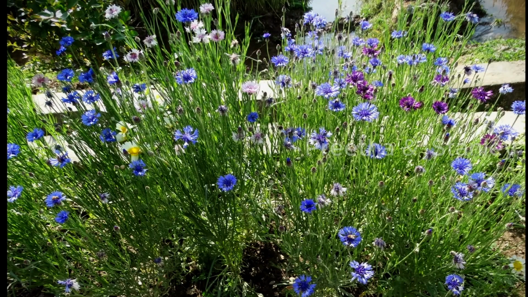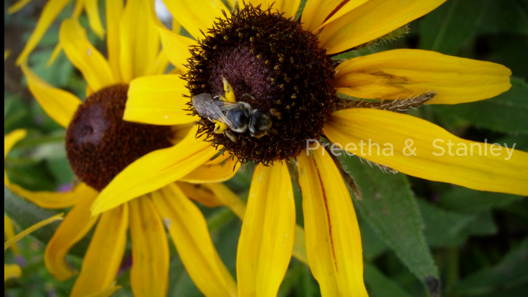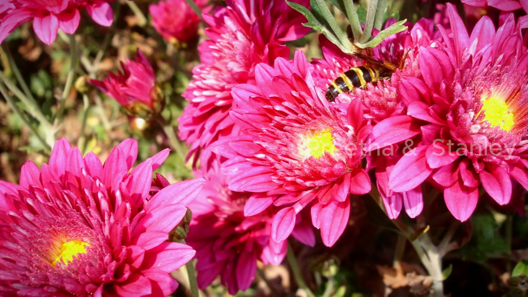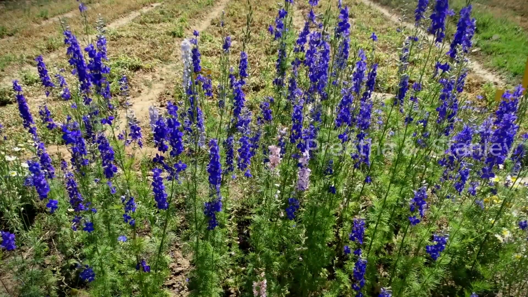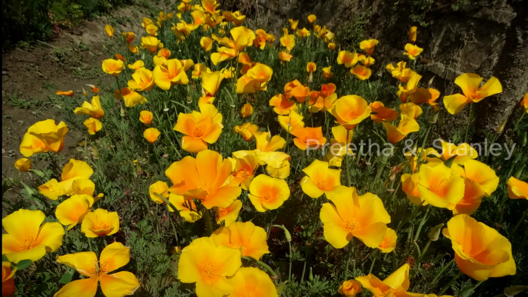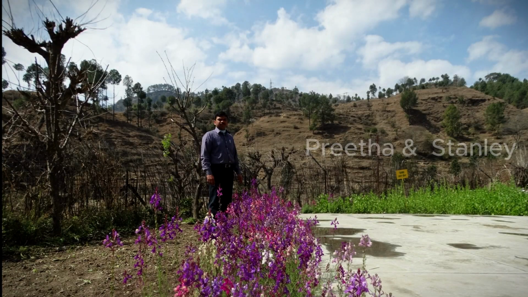Ornamental plants like cornflower, Lobularia, Dianthus, Rudbeckia, Cuphea, Chrysanthemum, Poppy, Gaillardia, Larkspur, Calendula, California poppy, toadflax, etc. grown during winter season are good for pollinators.